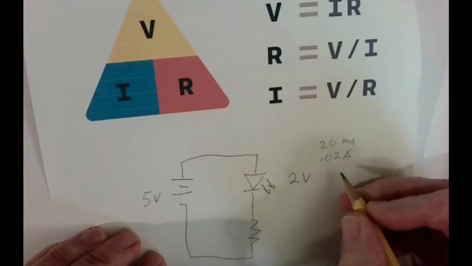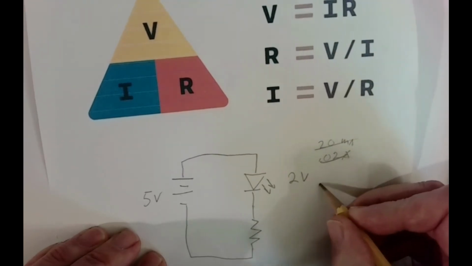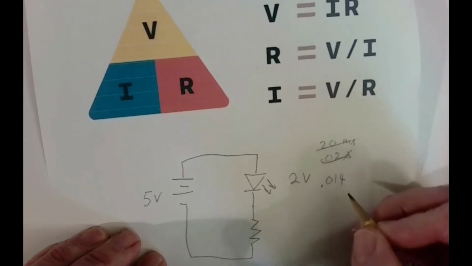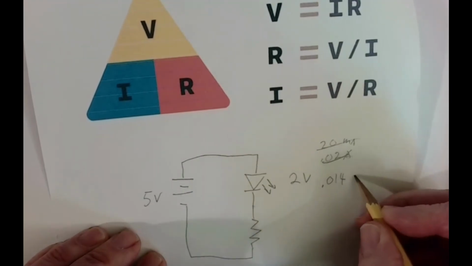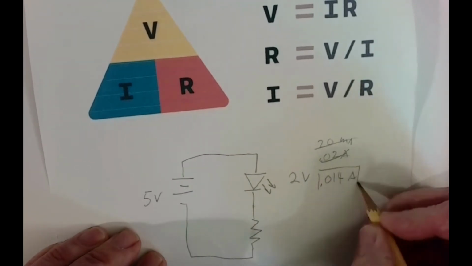And just to make it last longer, let's use a value more like 0.014 is what they've been using in some of these circuits. So I want that to be my current.